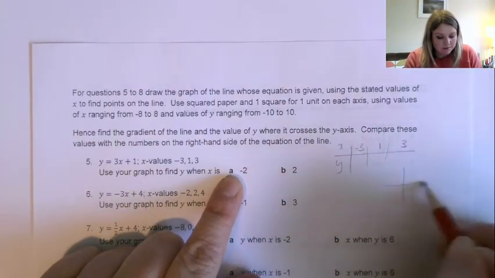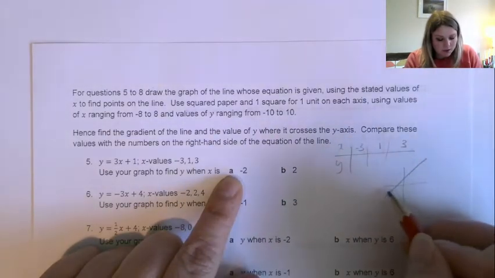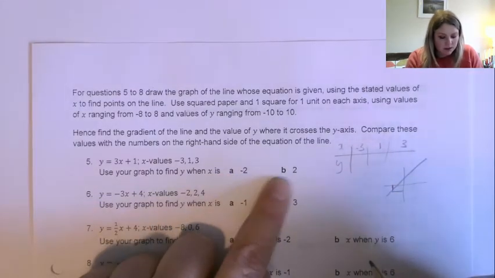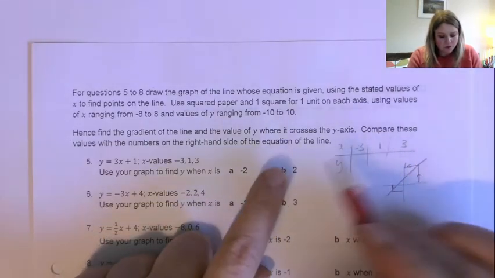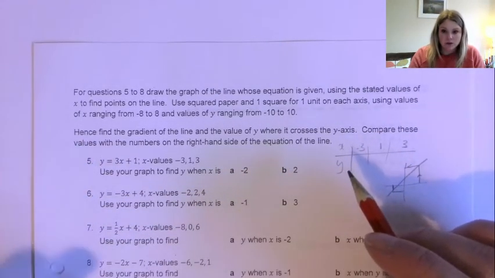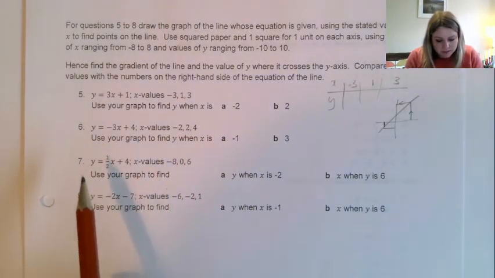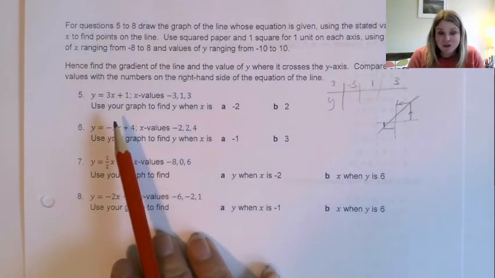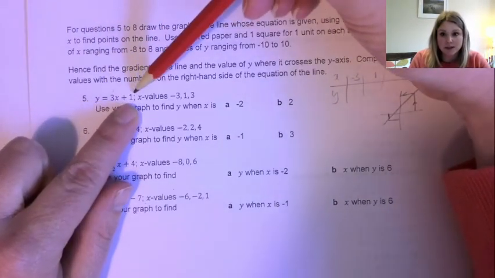Say your graph looks like that, okay? You'll go to x is minus 2, go until it hits your graph, and then read across. Whenever x is 2, go to 2, go up until it hits your graph, and then read across. That's how you'll get those answers, and you do that for all 4 of those questions. Now it also asks you to find the gradient of the line and the value of y where it crosses the y-axis. Well, we can tell that just from looking at the equation. The gradient is the number in front of the x term, and it's going to cross the y-axis at 1.